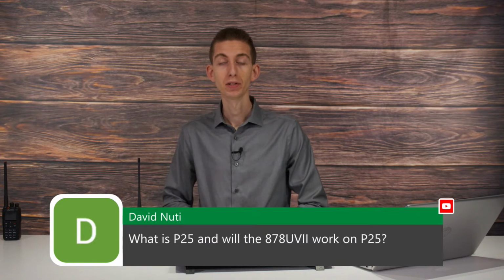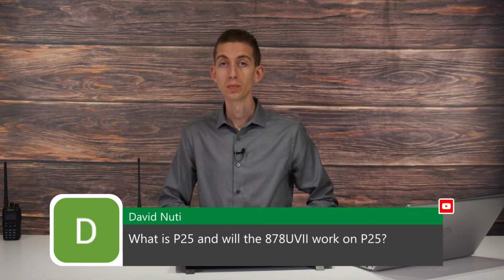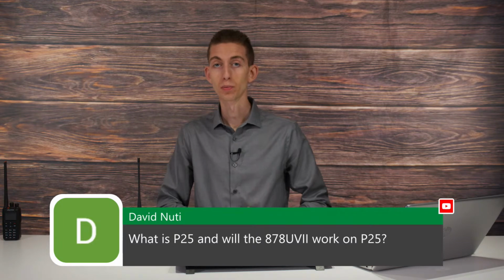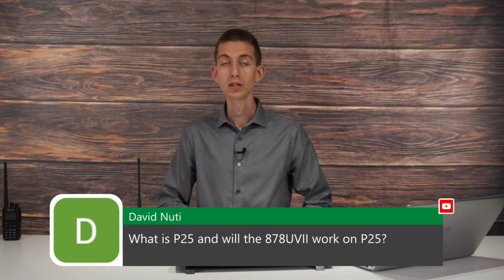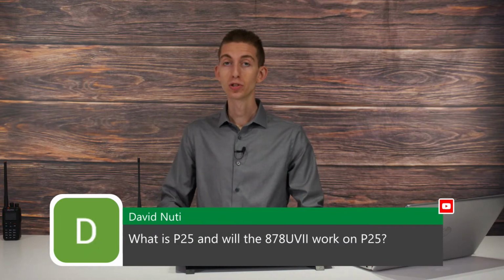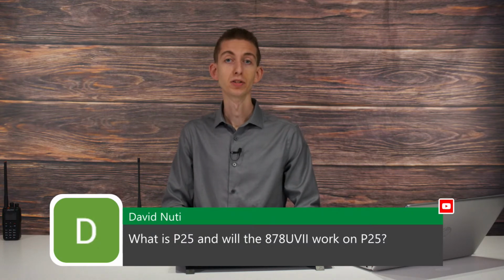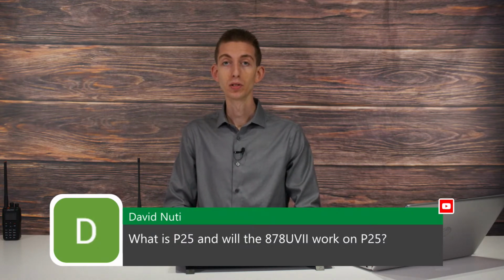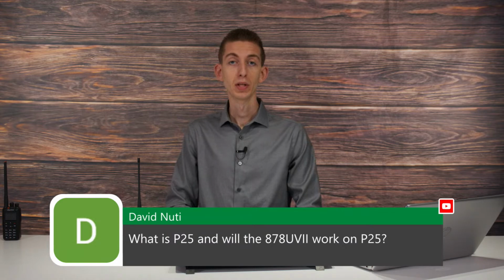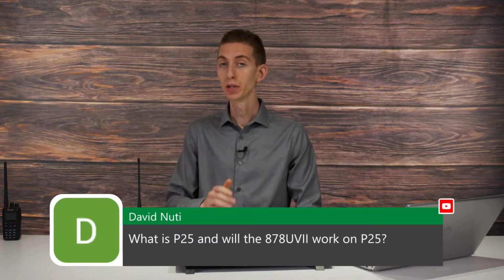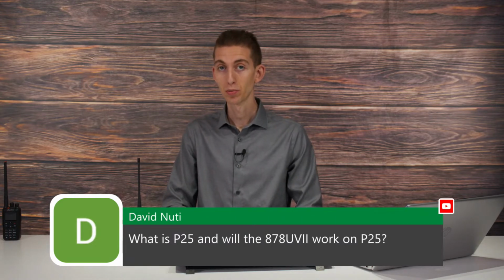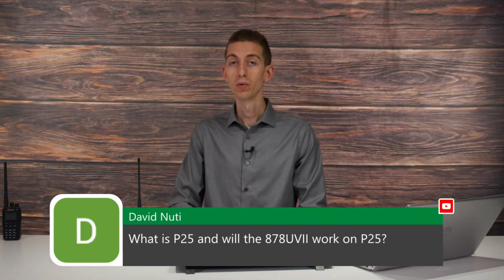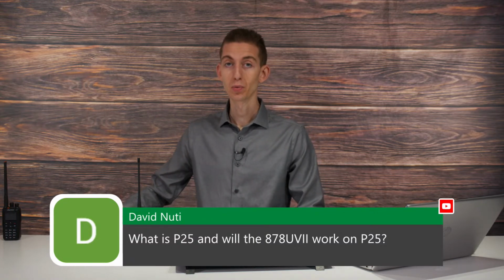So P25 is another digital mode, pretty much proprietary to Motorola for the most part, and it is primarily used for public safety. So a lot of police stations, a lot of emergency stuff, they all use P25 for the most part nowadays. It can be encrypted. It works pretty well. Now, it's not really so much for amateur radio. I believe there are some people who use it for amateur radio. There's a little bit of that going on, which is neat. And the SkyBridge will actually work with that.